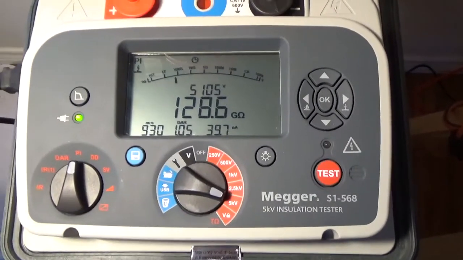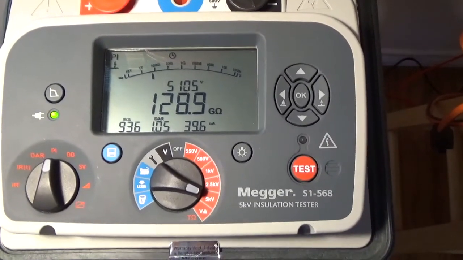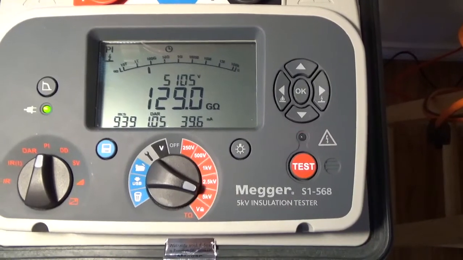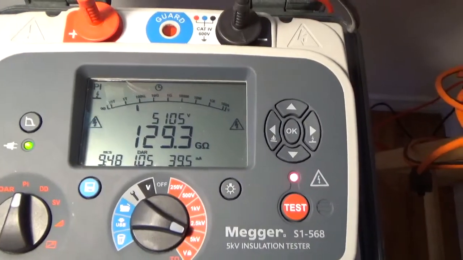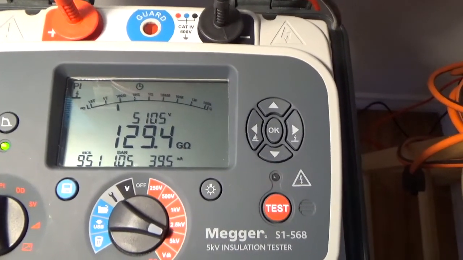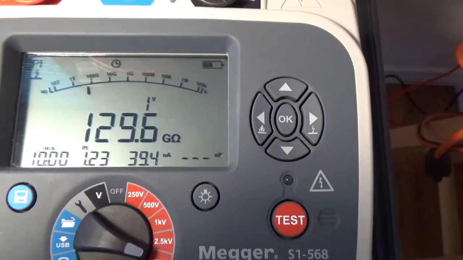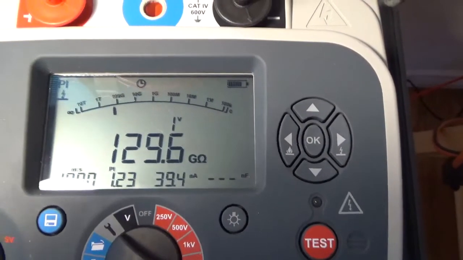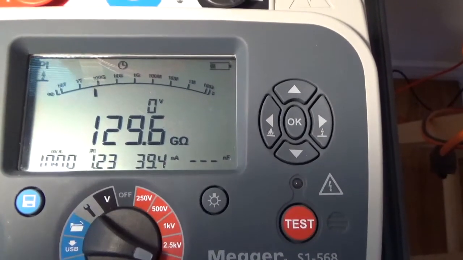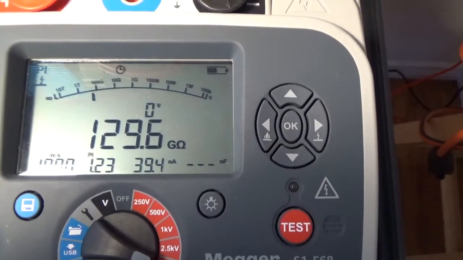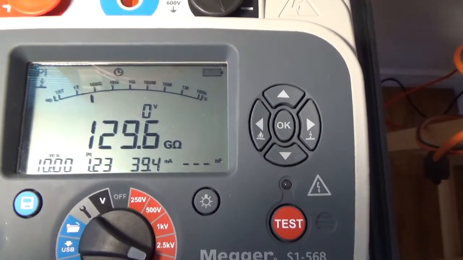All right guys, we're almost to the end of our polarization index test. You see at the bottom left the minutes and seconds left. Remember, it's a 10-minute test, so in a few seconds it should be done, and we'll look for the polarization index on the screen. All right, and our polarization index is 1.23. See that? 10 minutes is done. Polarization index 1.23. The insulation resistance ended at about 129.6 gigaohms at 39.4 nanoamps.